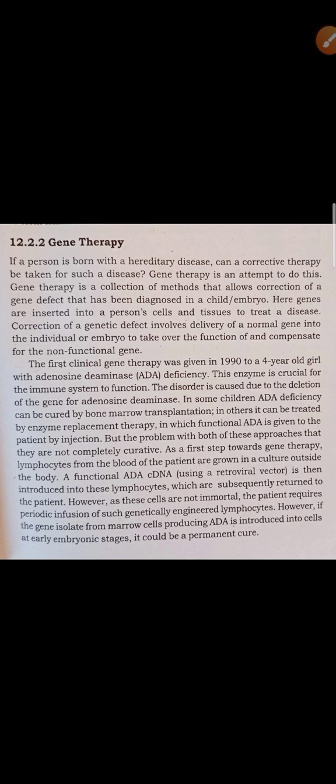Okay, gene therapy is a very important thing, children, because gene therapy is a collection of different methods by which we can correct the defective gene. Okay, if we want to correct the defective gene in a child or in an embryo, that comes under gene therapy.